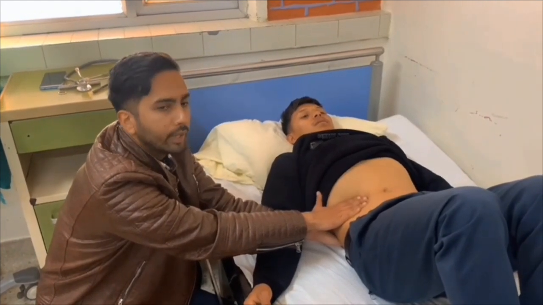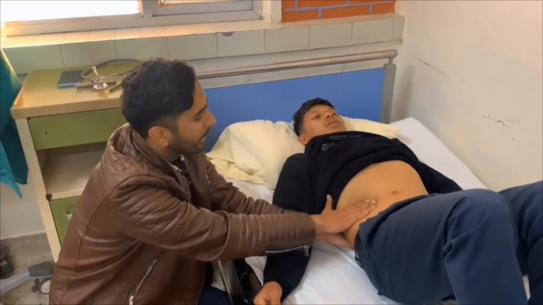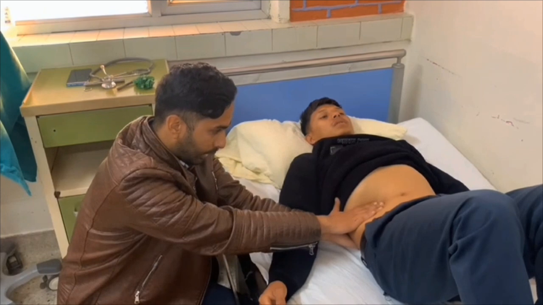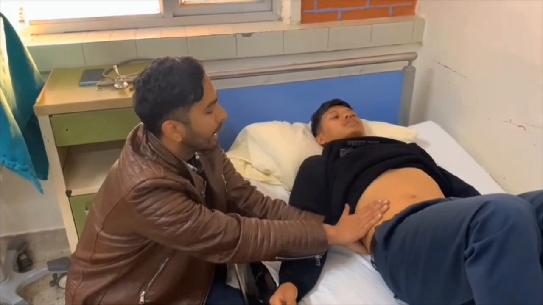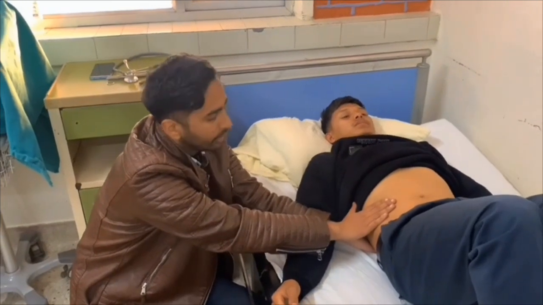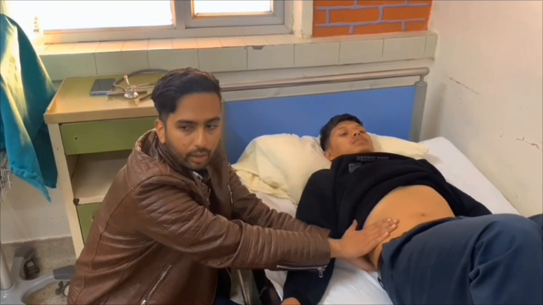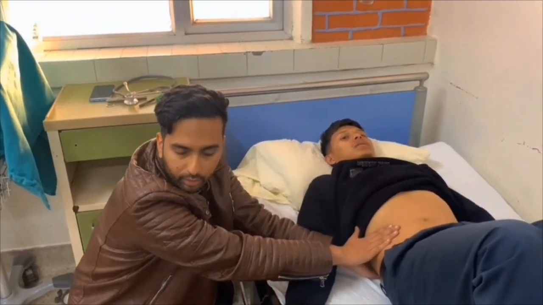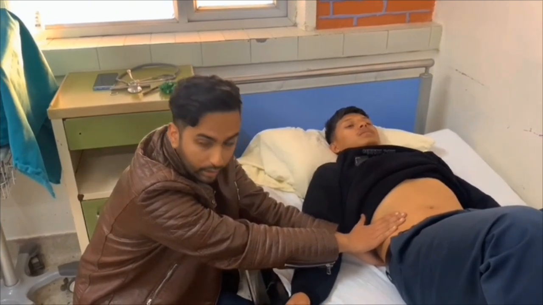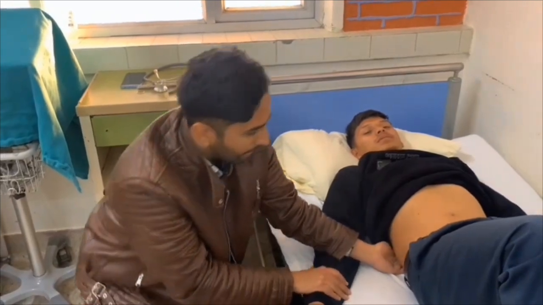During his deep breaths, I'm going to feel for the inferior pole of the kidney. So if I can palpate the kidney this way, that will be known as bimanual palpation of the kidney. And if I can palpate the kidney, then I'll try to push the kidney with my right hand and feel it with my left hand, and again push the kidney with my left hand and feel it with my right hand. So that will be known as balloting of the kidney. So that is about the balloting and bimanual palpation of the kidney.